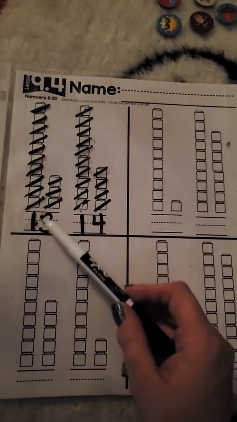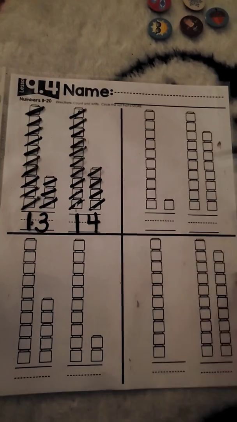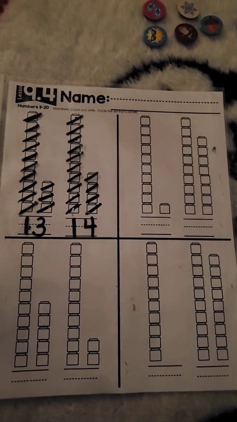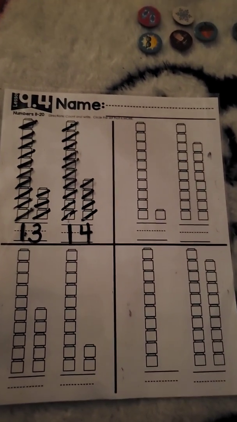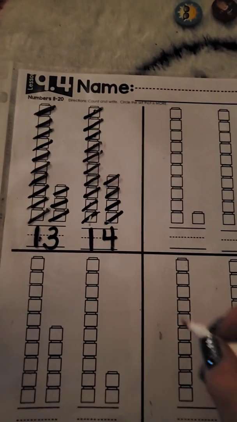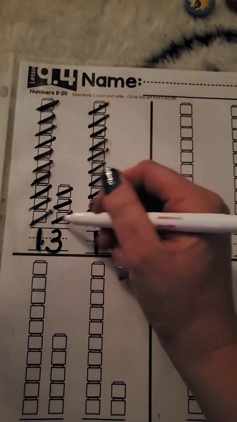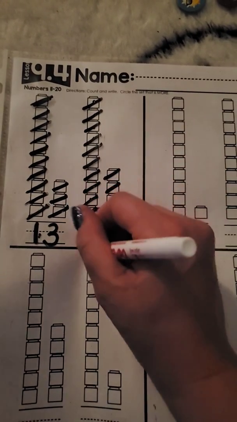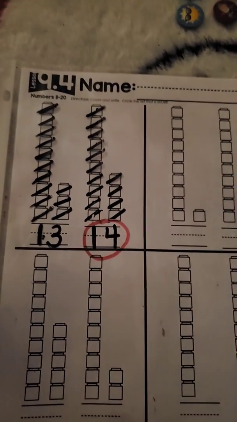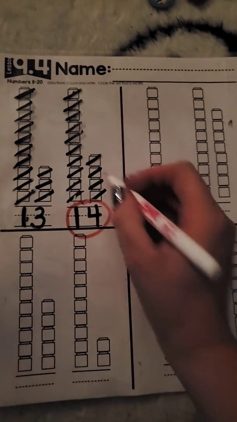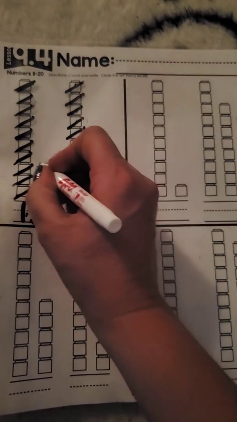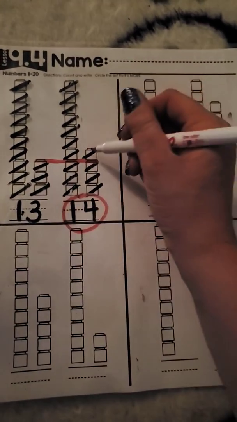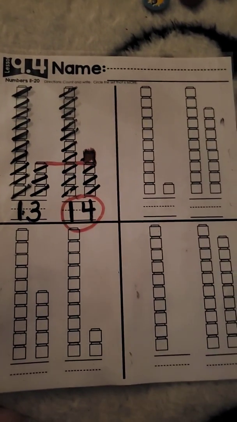All right, so now we have 13 and 14, and it wants us to circle which one has more. Which one do you think has more? Well, there's only 3 here. There's 4 here. So 14 should be more. 14 is 1 more. As you can look, Miss Keegan will draw a line across, and you can see that there's 1 more than 13, just 1 more. Let's go ahead and look at the next one together.